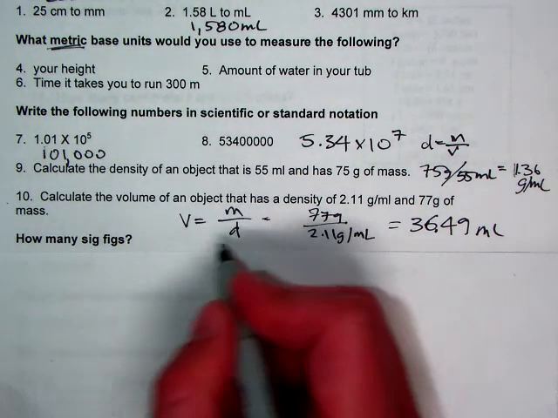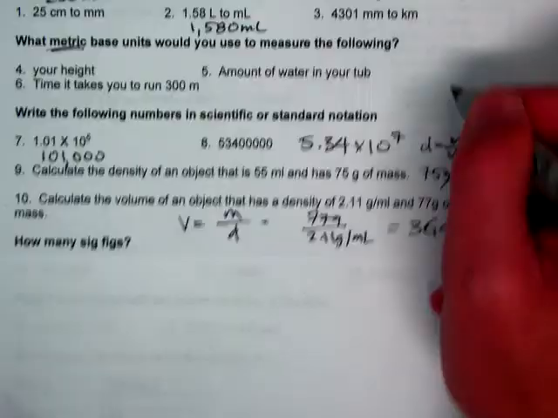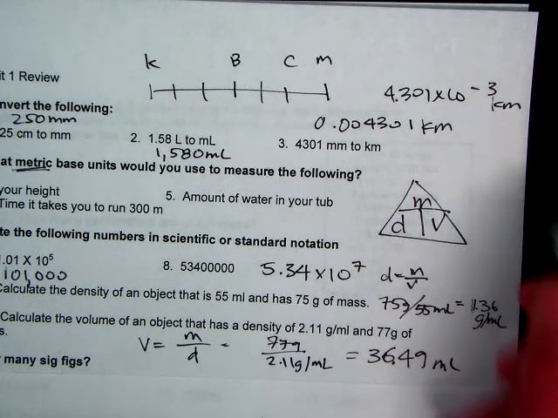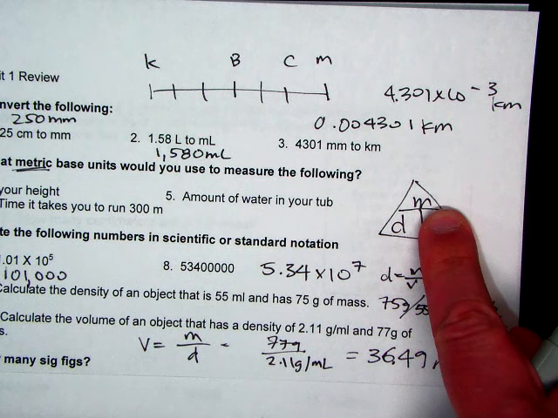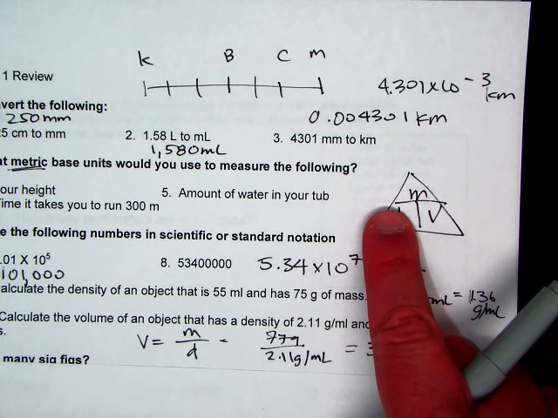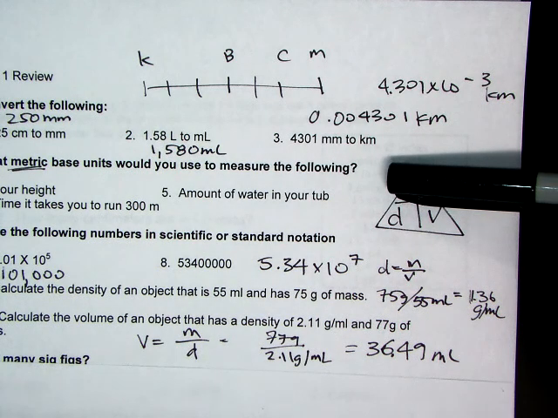Yeah, and then you rearrange it to solve for volume, so volume is equal to mass over density. This is using the triangle here. It looks like this: density, mass, volume. So you want to solve for volume, cover it up, and what's left is mass over density, and so that's what the equation is. Density is mass over volume, volume is mass over density, and mass is density times volume because they're next to each other.